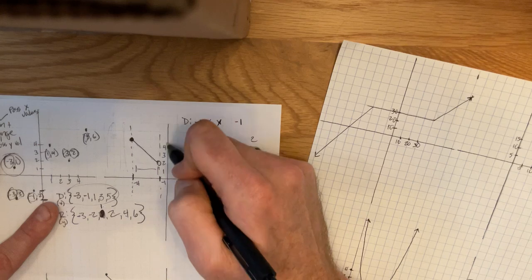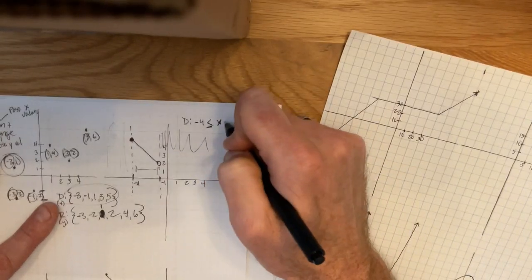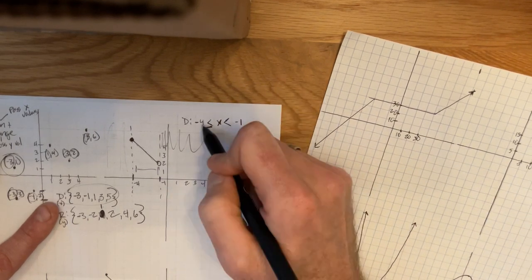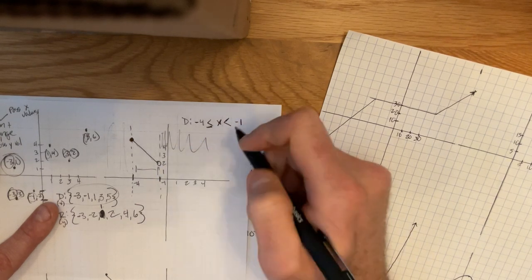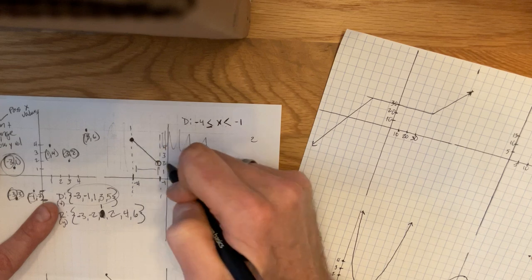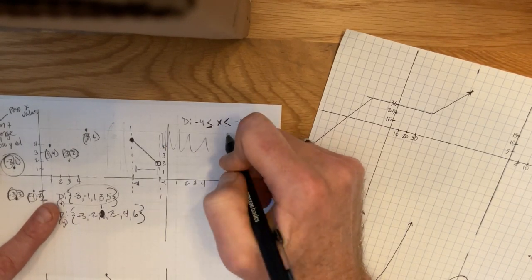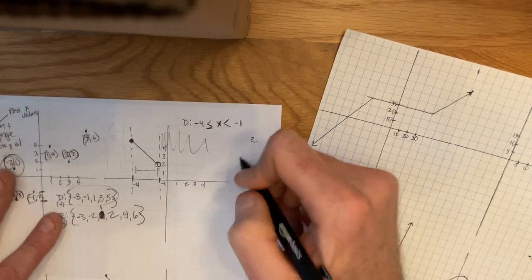Likewise, X is never going to be greater than -1. X is always going to be less than -1. All right, so I put my less than sign. This is that kind of double inequality. And the reason it's just less than is because I have that open circle. That open circle means that it does not include -1. All right, so it's just less than -1. And that's how you express that domain.